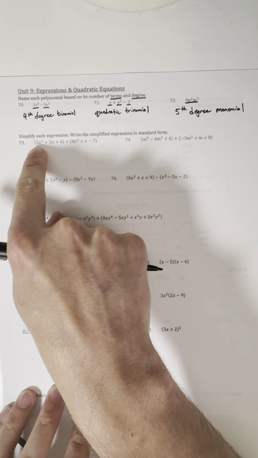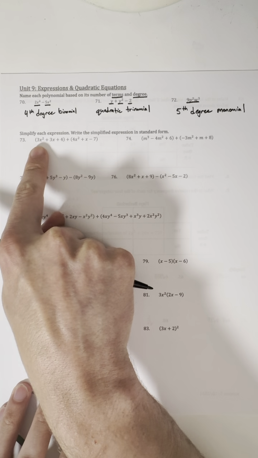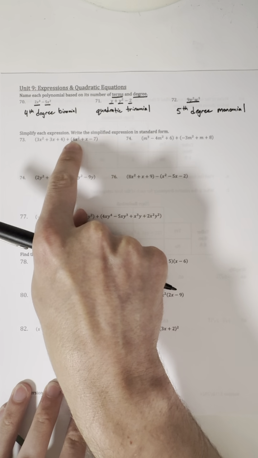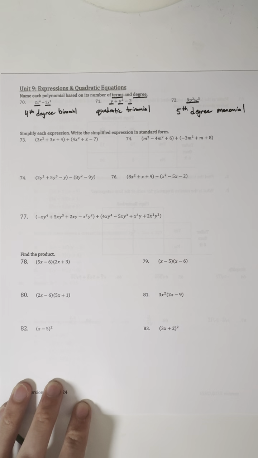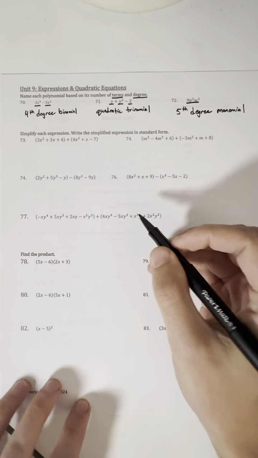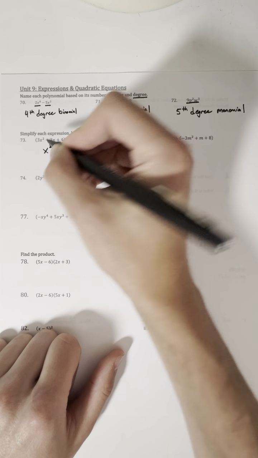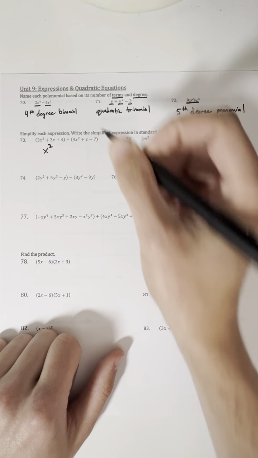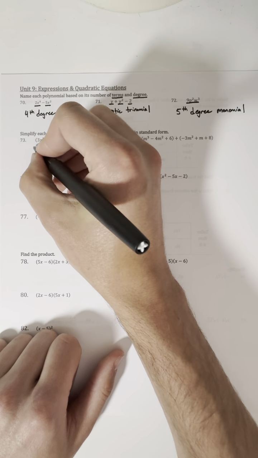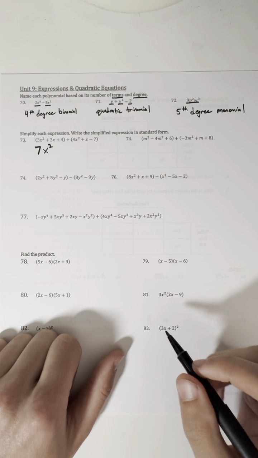So if I have x squared here, I need to look for any other x squareds that it could combine with. And I see one of those right here. I see 4x squared. So 3x squared plus 4x squared, when you combine like terms, it's still just x squared, but you add the coefficients. So 3 of them plus 4 of them gives us 7 of them.